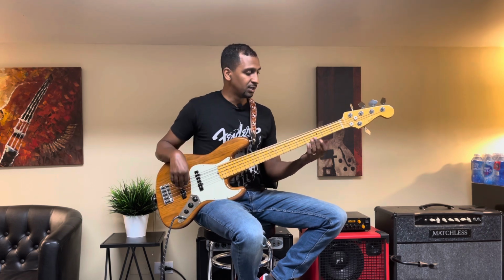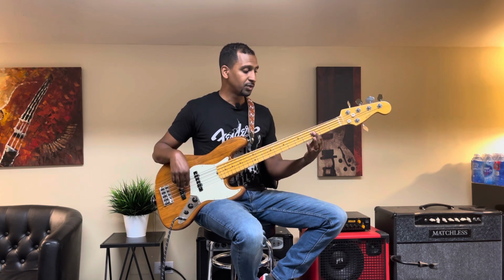So the relative major for A minor would be C major. So the relative minor for C major would be A minor, right? So if we take a C major pentatonic scale, we're going to notice that we're taking all of the same notes from the A minor pentatonic scale. It's just we're starting in a different place. We're starting on C. So the numbers for the major pentatonic scale kind of work the same way, only they have a different name. I'll explain.